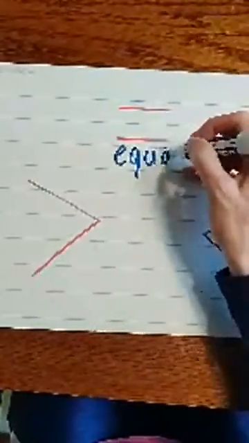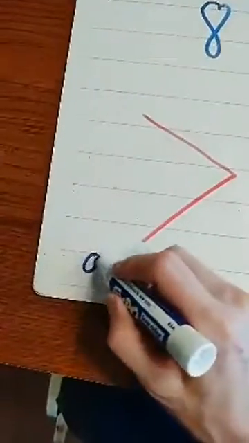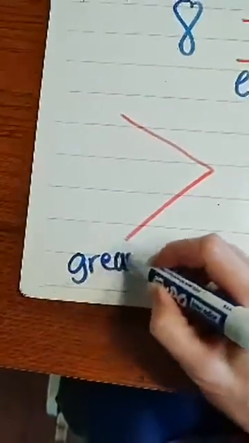Okay, so I have 3 symbols on my board today, and these are the symbols we use to compare numbers. This is the equal sign. So if they are the same, they are equal. And I would put this sign in between them. So when I have a number over here that is exactly the same as the number over here, they are equal.